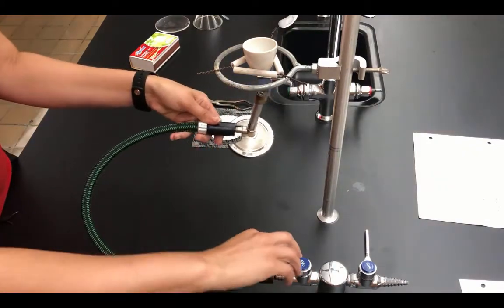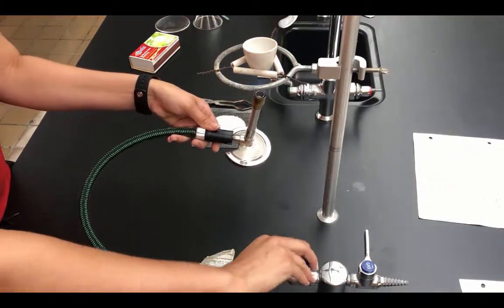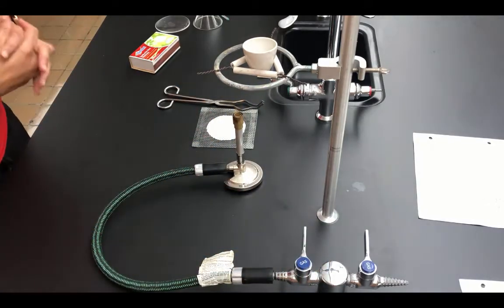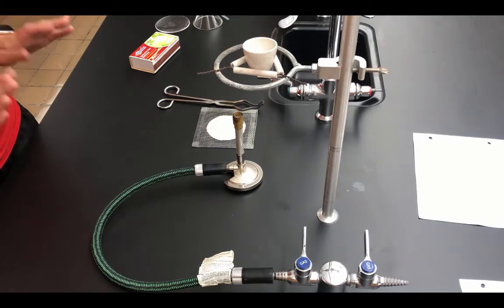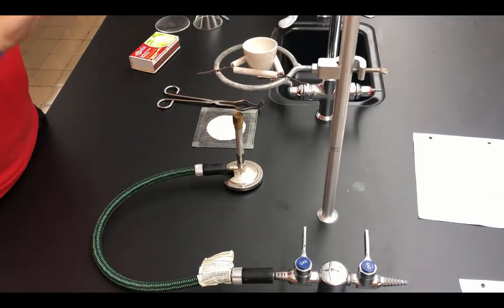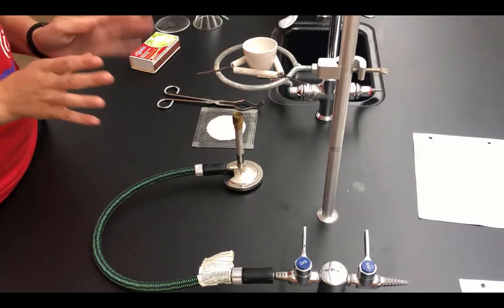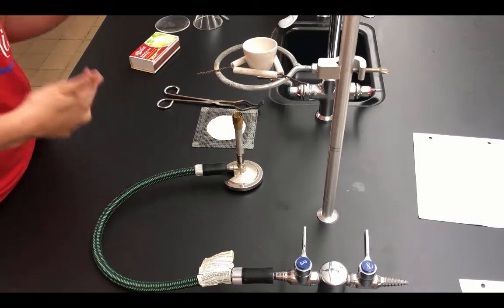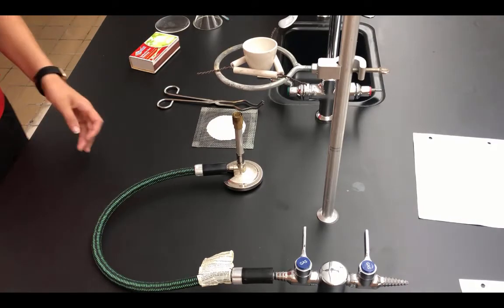After 1 minute, to turn off the Bunsen burner, we're just going to turn off the gas and set the Bunsen burner down. Now it says that we want to allow the crucible to cool to the touch. Do not touch the crucible right away. Let it sit there. We're going to let it cool down for quite a while. While we let it cool down, we'll look ahead and see what we can do to set up the next part of the lab.